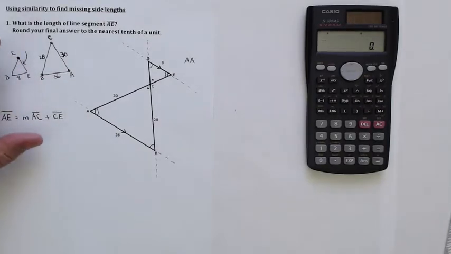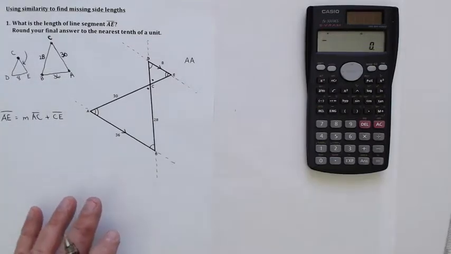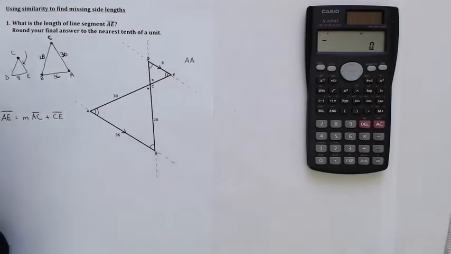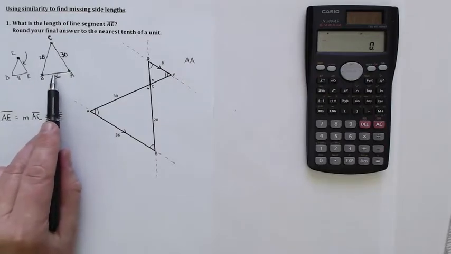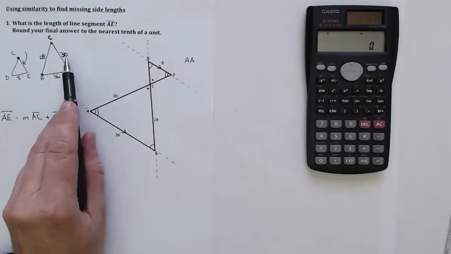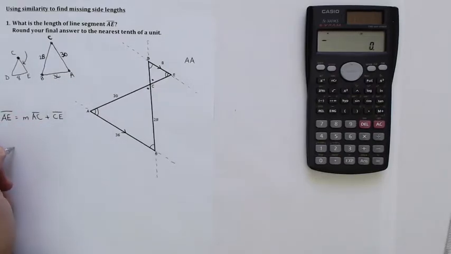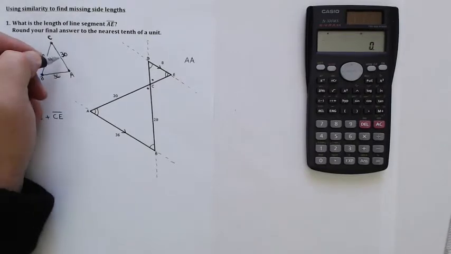Now we're just going to use the ratios of proportionality, and we're going to set them up as being equal to each other. So I know that this side compares to this side in the same way that this side compares to this side. So 8 over 36, if I divide this one by this one, 8 over 36 has to be equal to this side over this side.